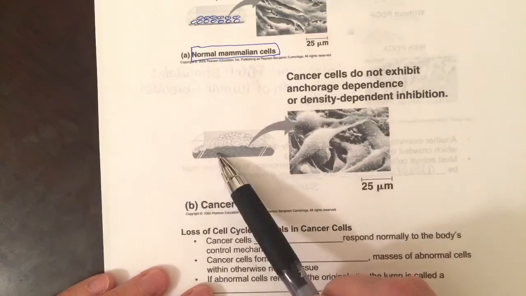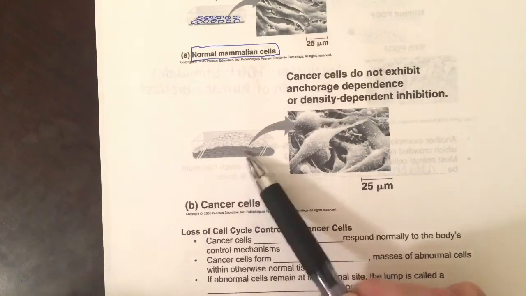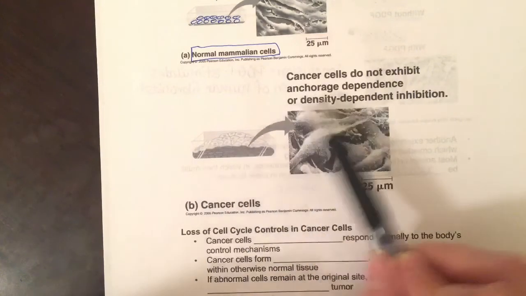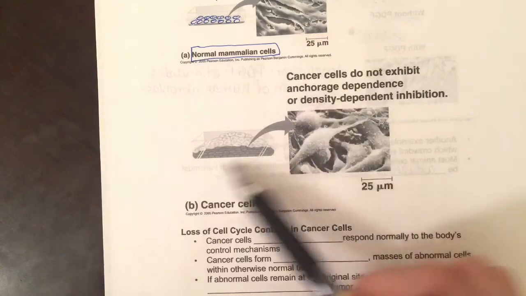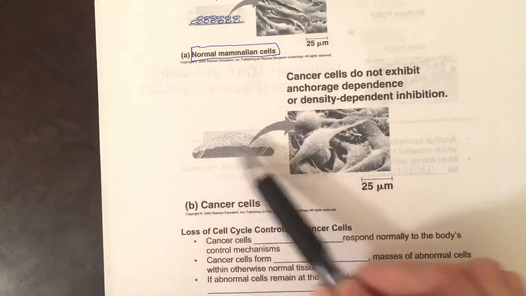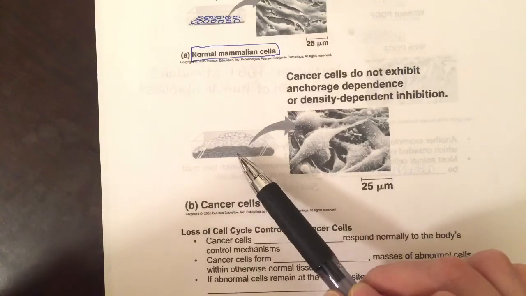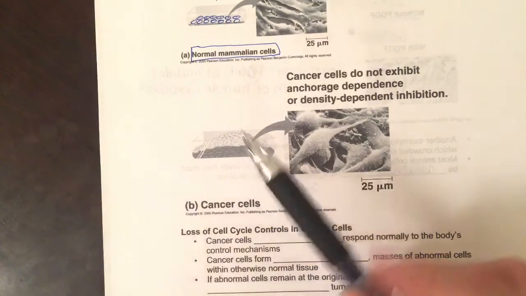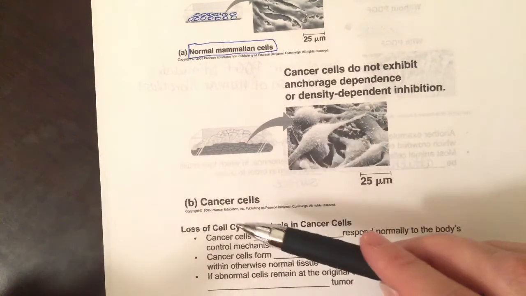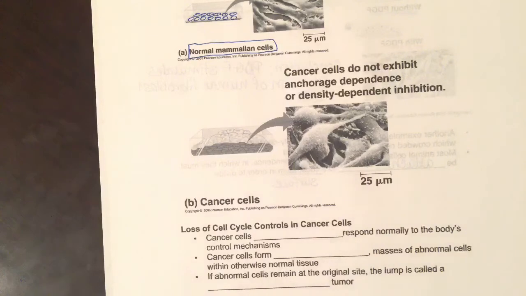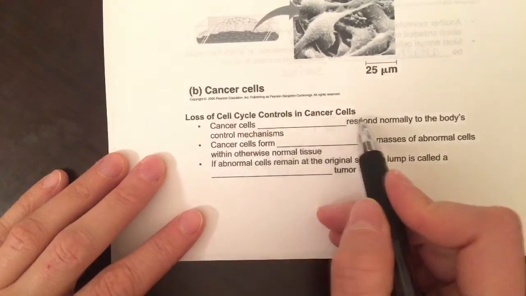And so you can see here that it just takes one abnormal cell, and that one abnormal cell divides and divides and divides, and not exhibiting either of these mechanisms that are in place in normal cells, and you get a mass of cells. And when this happens inside the body in a particular space, we call that mass of cells a tumor. And so basically, cancer cells lose control. There's a loss of the control of the cell cycle. So that's what this next little bit is about, the loss of cell cycle controls in cancer cells.